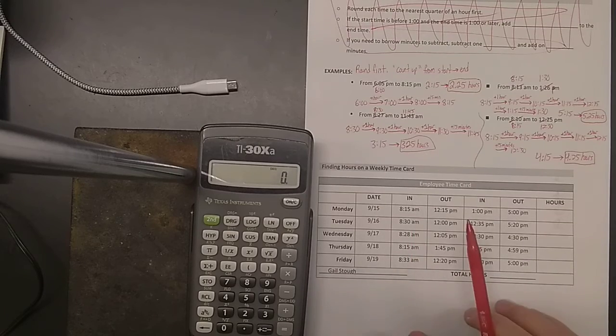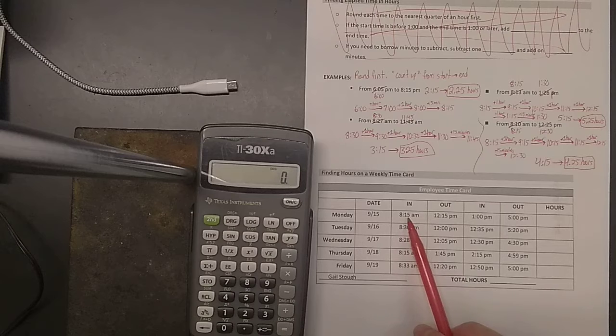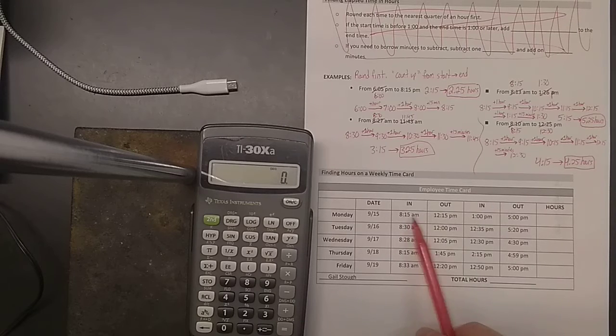So let's look at Monday. We don't have to round anything anywhere on Monday because it says 8:15, that's rounded to the nearest quarter hour, 12:15, 1 o'clock, and 5 o'clock. So that's great for us. All we have to do now is count up from 8:15 to 12:15 first, then the person goes on lunch, comes back at 1, and gets out at 5.